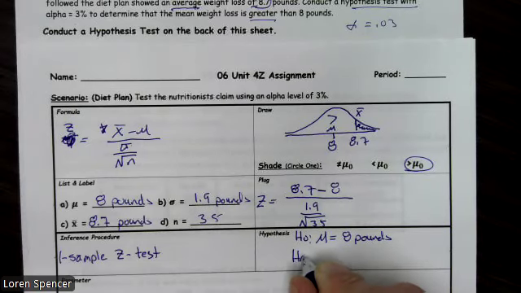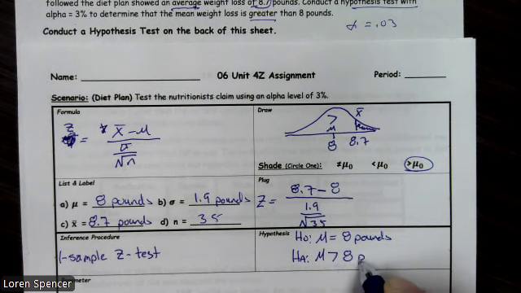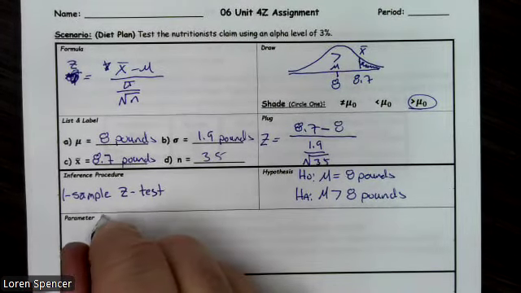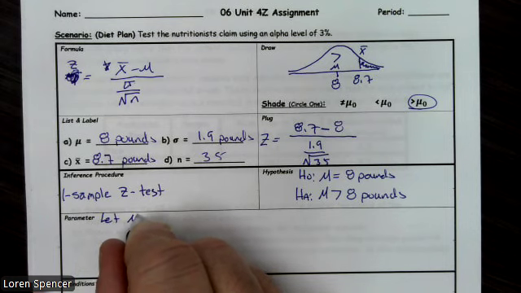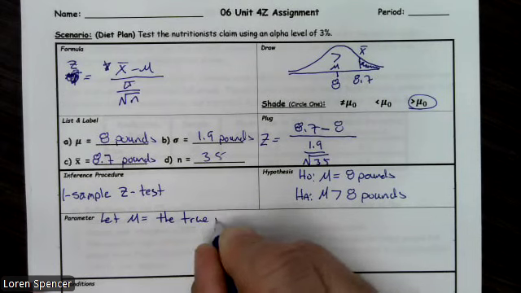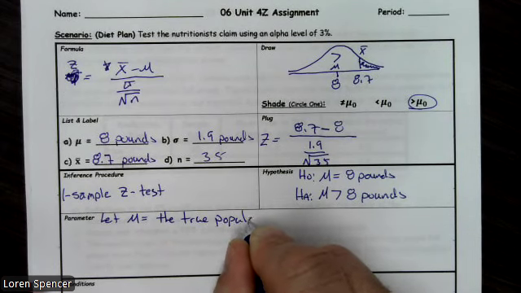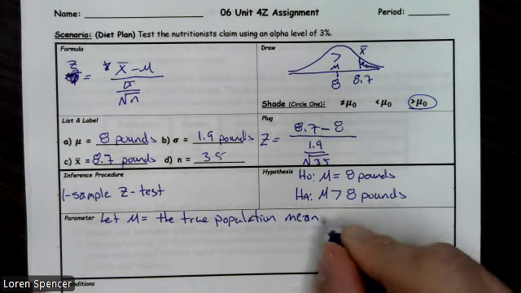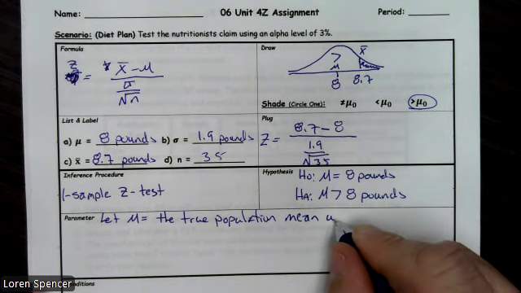The alternative is they want to know if it's greater, so mean is greater than 8 pounds. Our parameter, let mu equal the true population mean. And what did we care about? Weight loss.